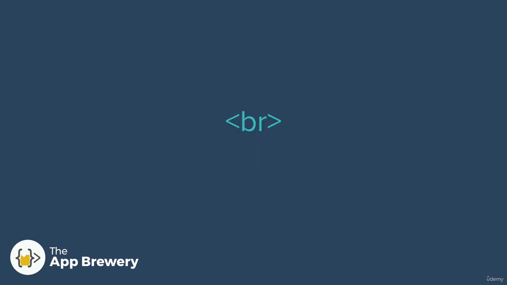Now, the other type of tag that we just saw are tags that don't have a closing tag. They're expressed simply like so. And these are called self-closing tags. We've seen that with the break tag, and there's a few more others that work like this also.